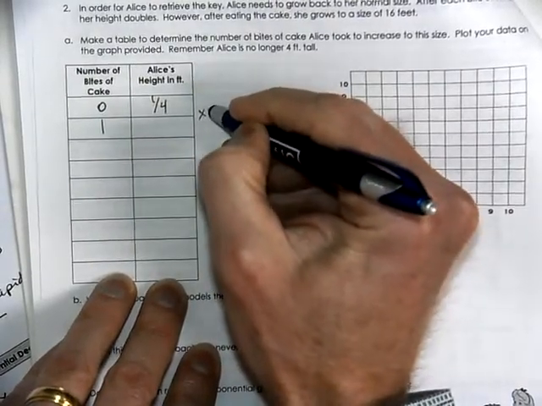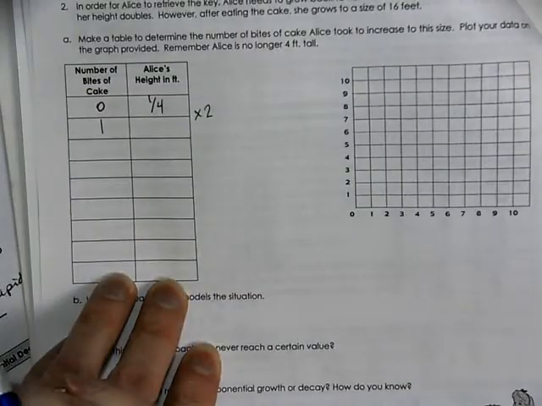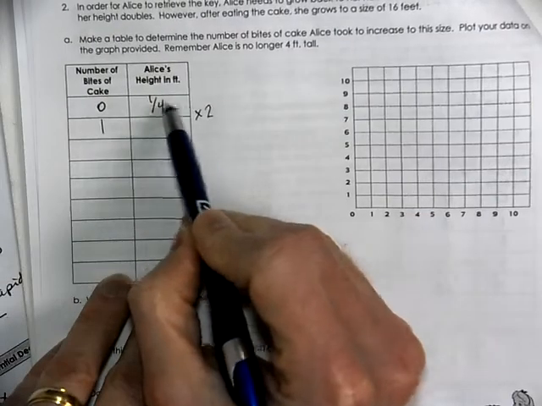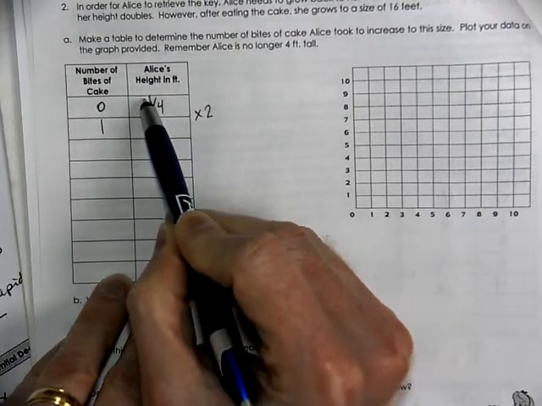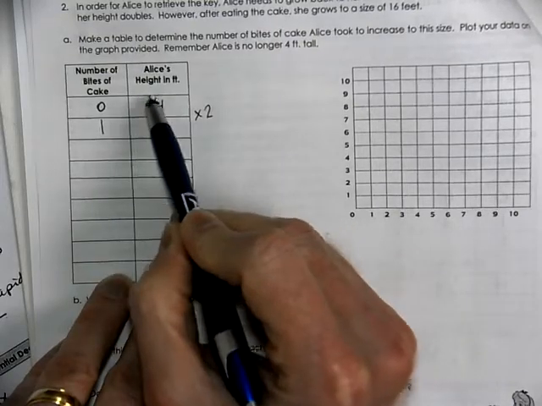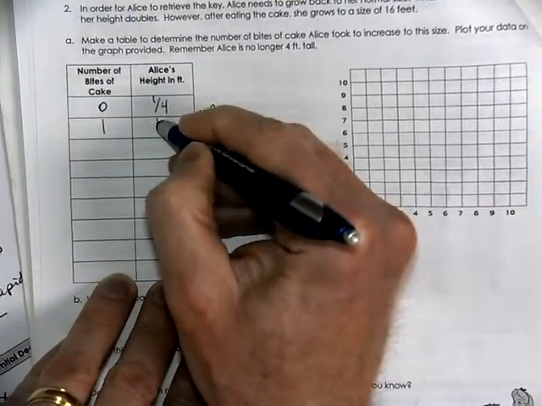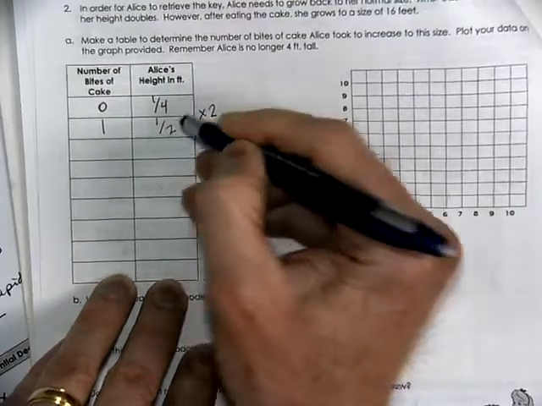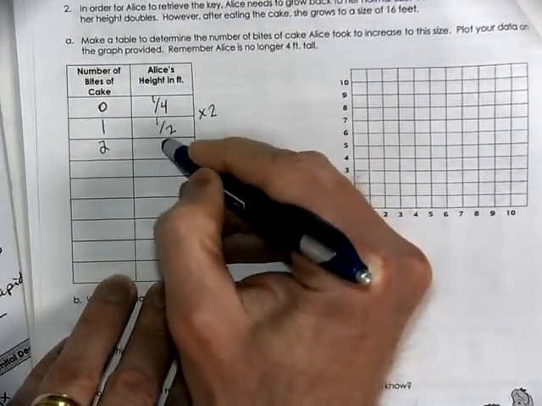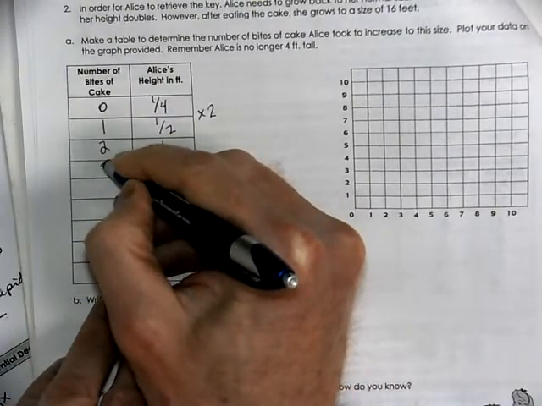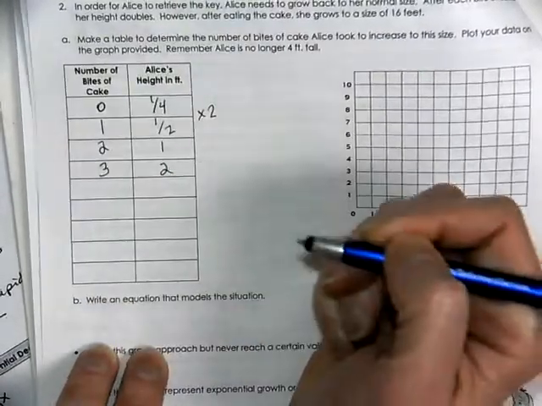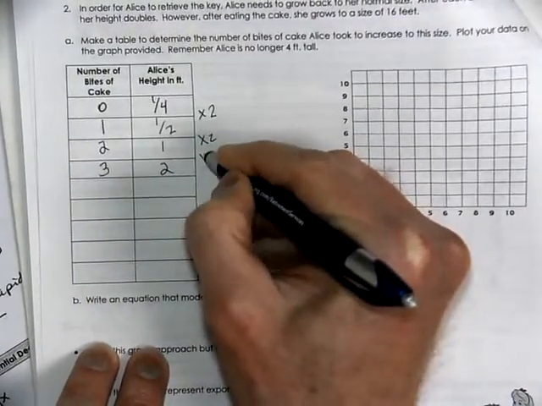We're going to multiply that quarter by 2. Remember, when you multiply a fraction by an integer, you multiply the top numbers. So 2 times 1. 2 times 1 over 4. That can be reduced to 1/2. That's twice the size. She takes another bite, and she's at 1. Takes a third bite, and she's doubled her size, and we continue this pattern.